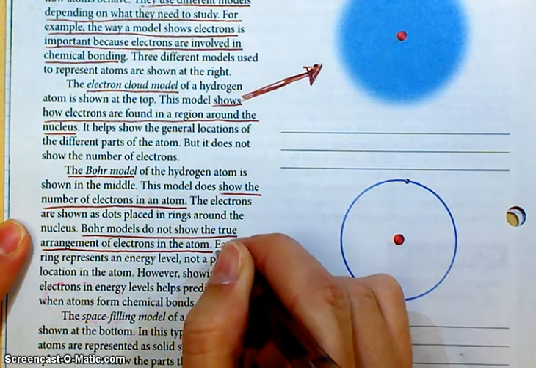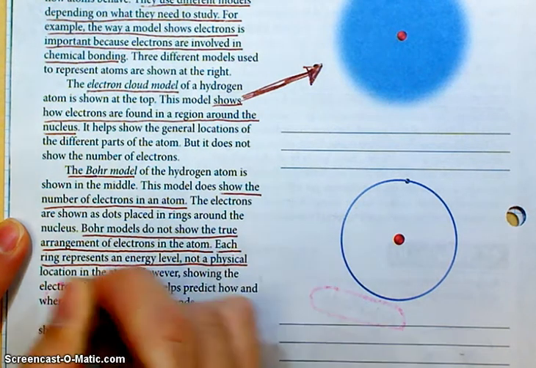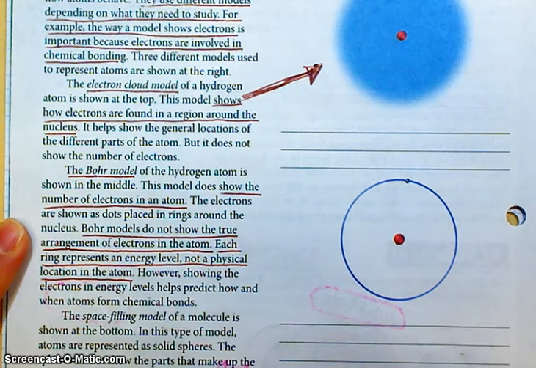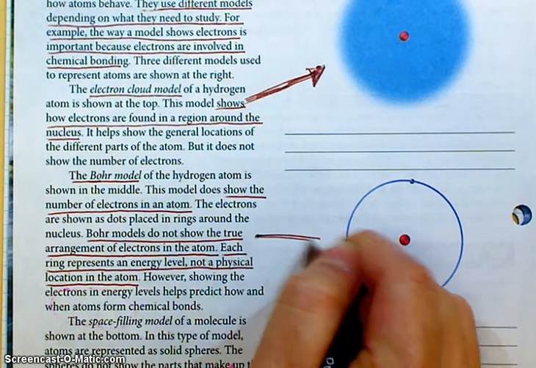It just shows us energy levels. Each energy level, it's not like electrons sit there on a ring around the nucleus, but the rings represent different energy levels. Does that make sense? The ring that's closest to the nucleus is the lowest energy level, the ring that's next is the next highest energy level, etc. So this over here is a Bohr model.